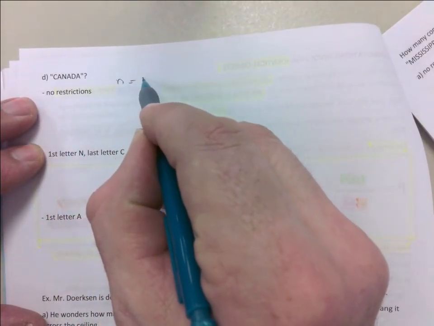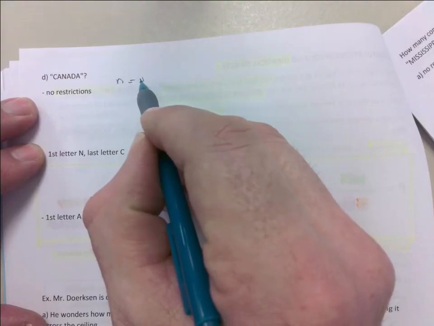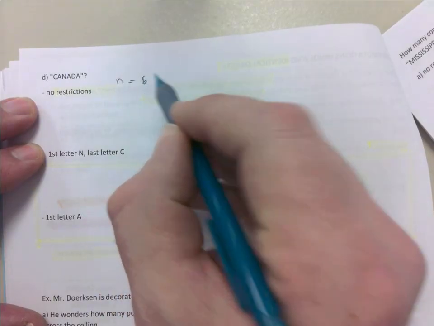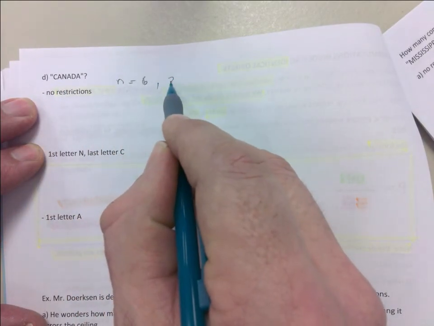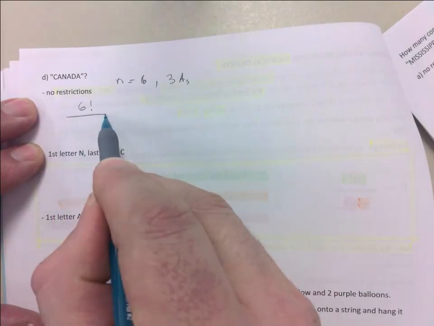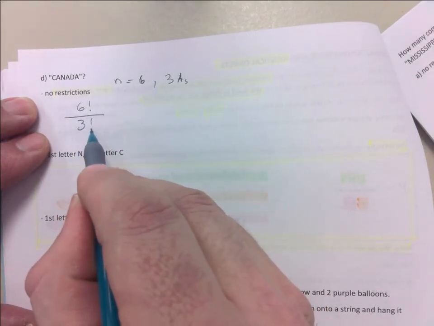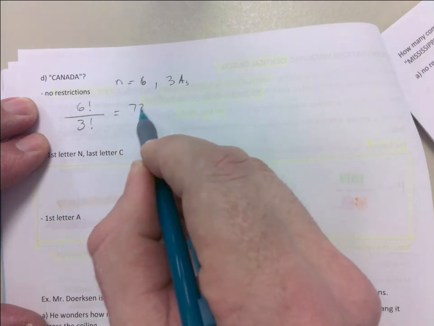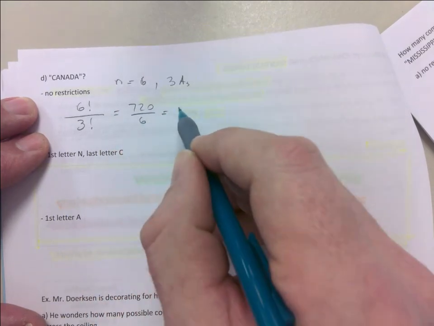Let me do the next 2 bullets there. Okay, Canada. N is equal to 6. There are 3 A's. So this would simply be 6 factorial divided by 3 factorial. 720 divided by 6, that's 120.